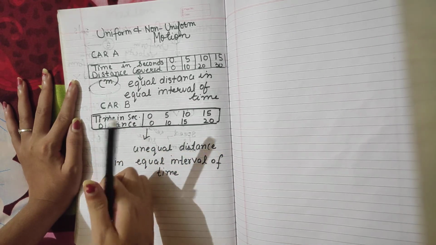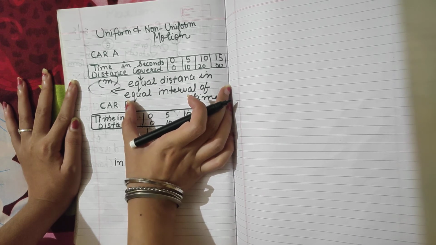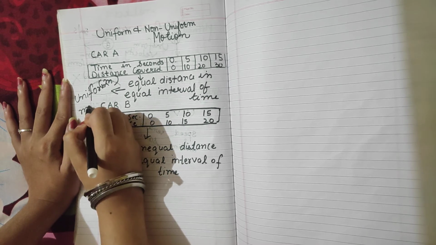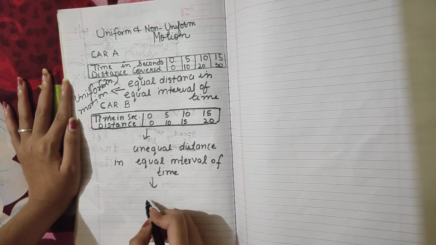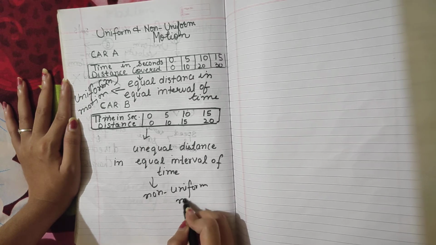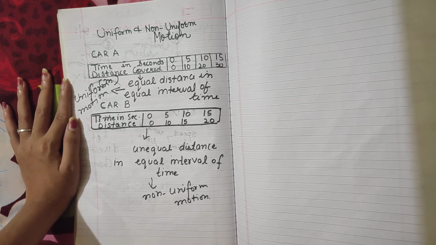So this car which is covering equal distance in equal intervals of time is said to be in uniform motion. And this car which is covering unequal distance in equal intervals of time is said to be in non-uniform motion. So it was so simple. Any object which covers equal distance in equal intervals of time is said to be in uniform motion, whereas another object which is covering unequal distance in equal intervals of time is said to be in non-uniform motion.